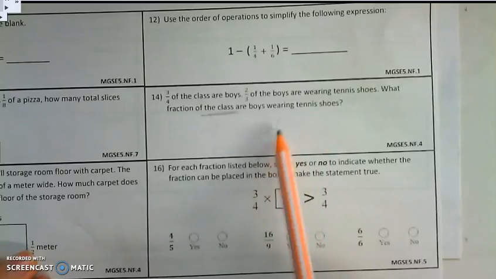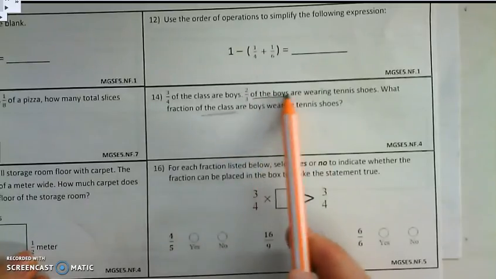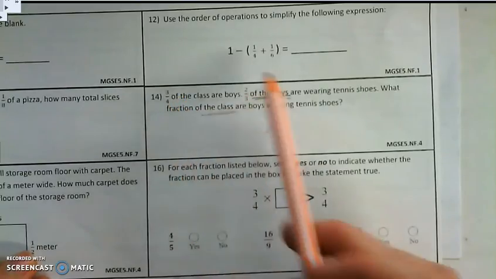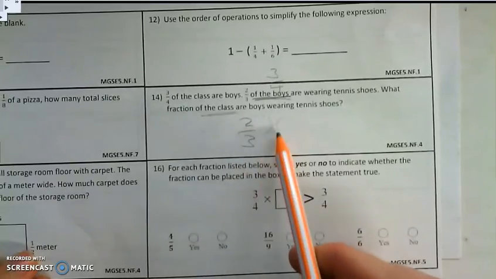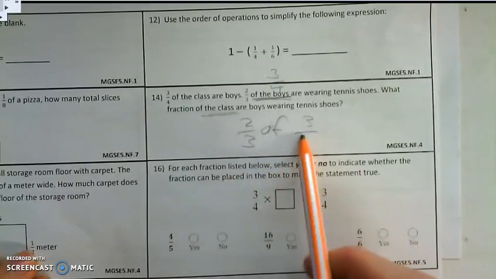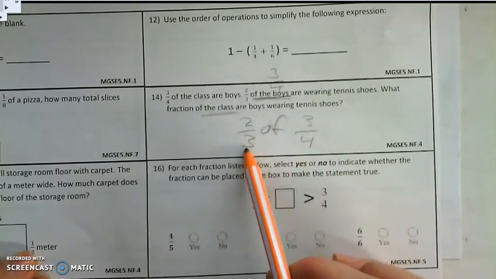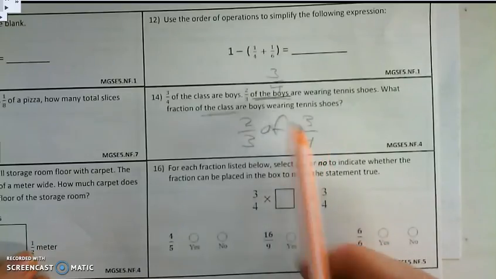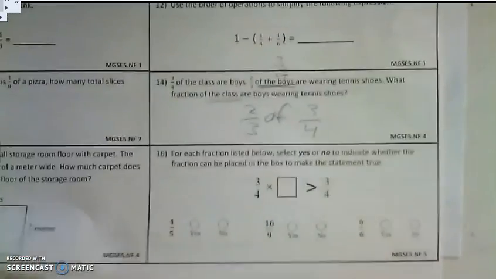We have that word of here, and we know of means multiplication. When I look here, I see 2/3 of the boys. Well, how many boys are there? Well, 3/4 of the class are boys. So all of a sudden, we start to see this 2/3 of 3/4. We want to find 2/3 of the 3/4 boys. It's not just 2/3 because we don't have a class of all boys. Only 3/4 of our class is boys. So this is actually a multiplication problem: 2/3 of 3/4, or 2/3 times 3/4.